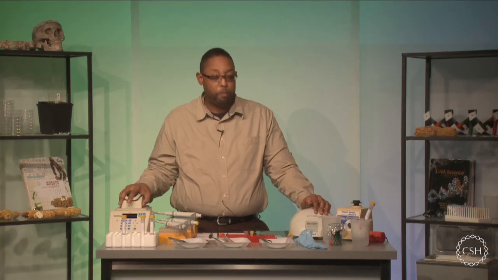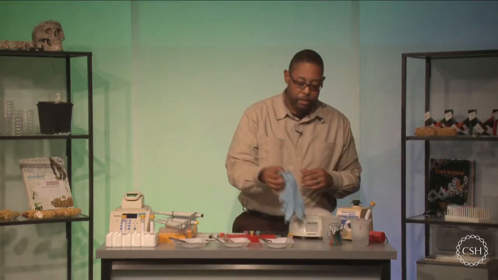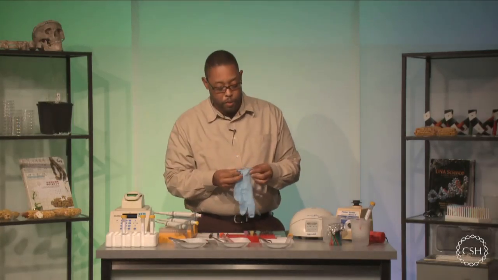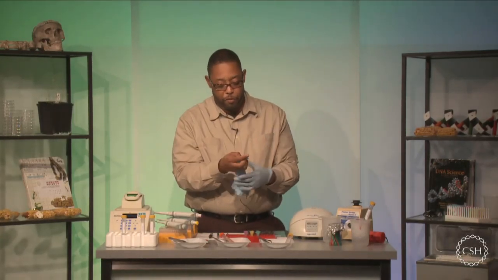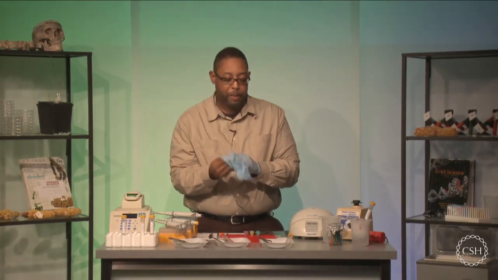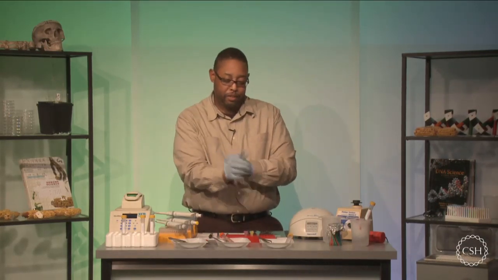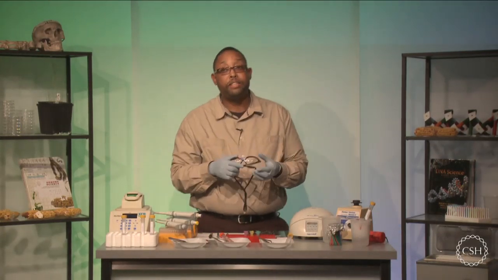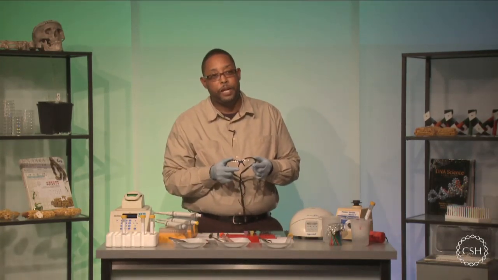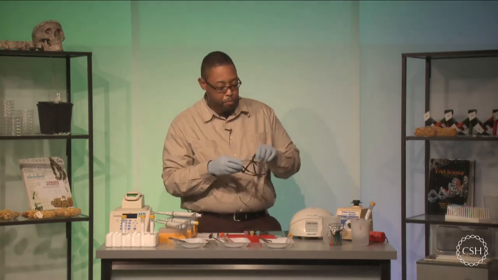One thing I do want to promote is safety in the laboratory. I recommend that you're going to need some gloves to wear, so I'm going to put these on. You should also be wearing some type of protective eyewear, whether it be glasses or lab goggles, but you need to make sure that you're wearing something protective over your eyes. Okay, I'm wearing my glasses, so I think I'll push on with that.